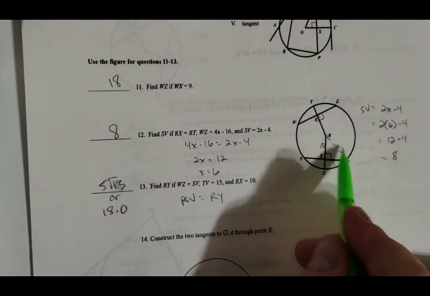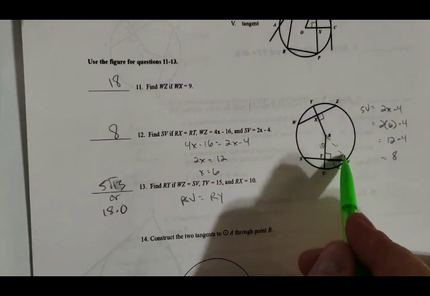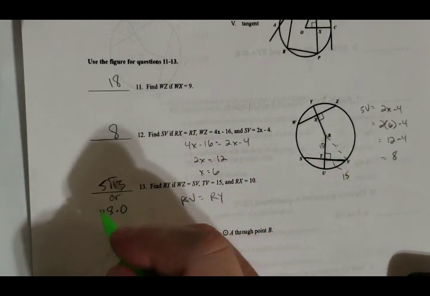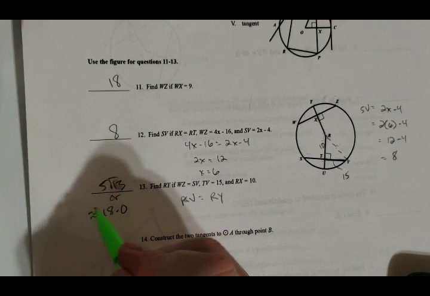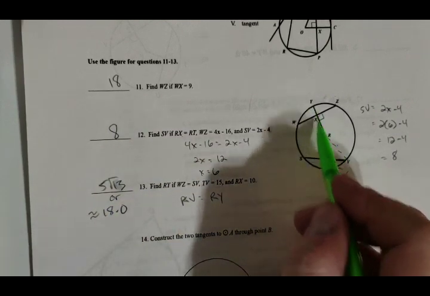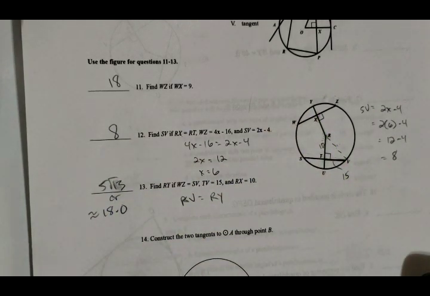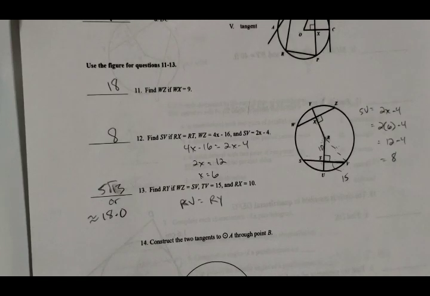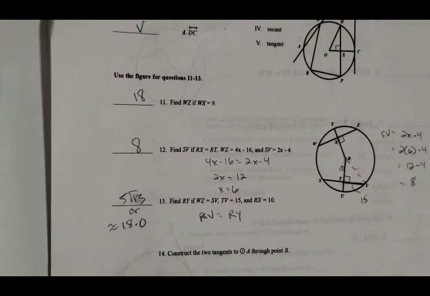That was my third side here of this triangle using the Pythagorean theorem. I can say approximately, this side is the same as that side. So, right? That was number 13, 11, 12, and 13.